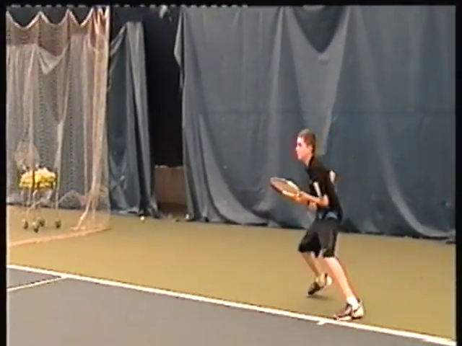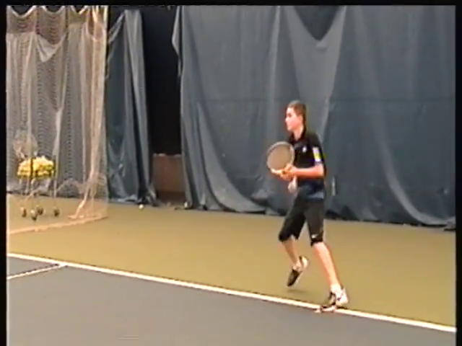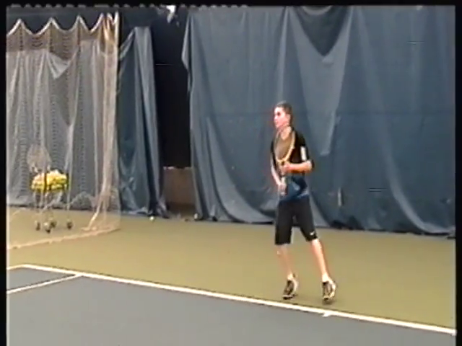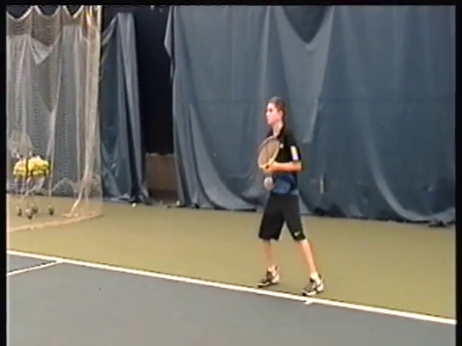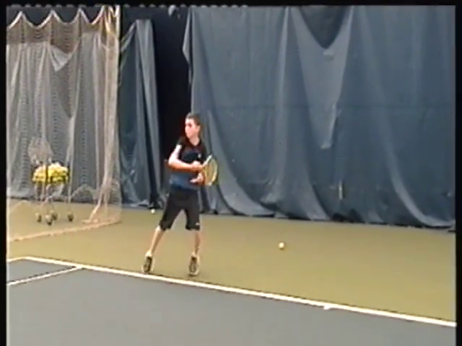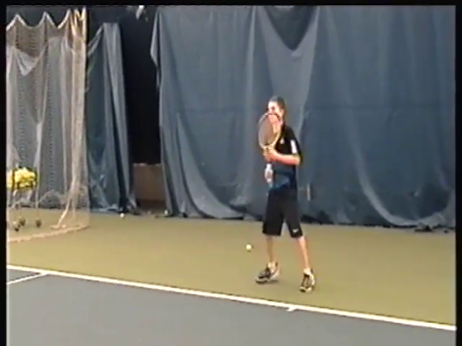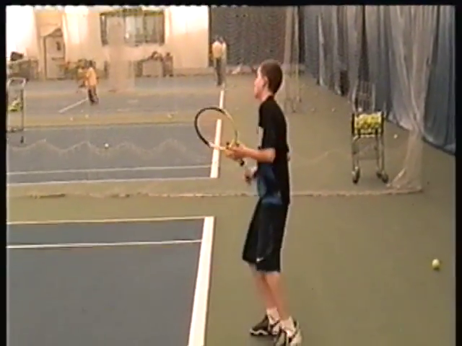The problem, however, is that he doesn't get enough body rotation. As you see, his feet remain parallel to the baseline, his body remains parallel to the baseline. As a result, he doesn't have enough arm extension, so he bends his arm pretty soon, and he doesn't have enough power.